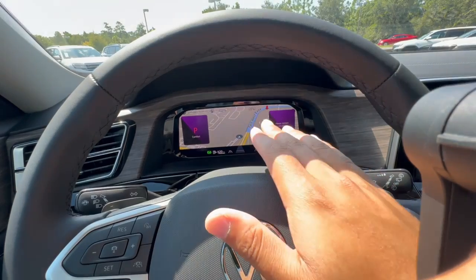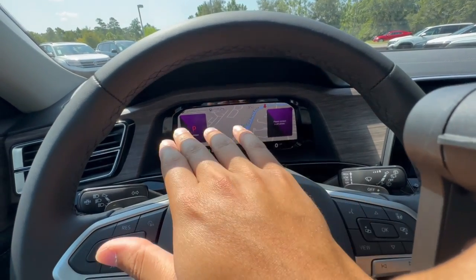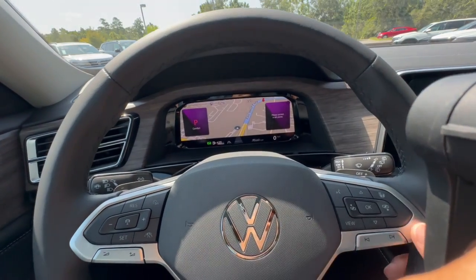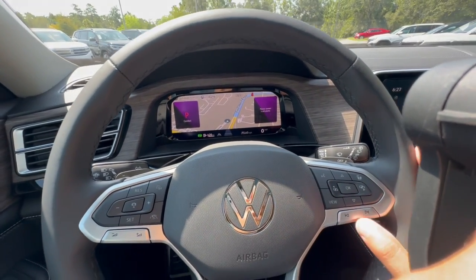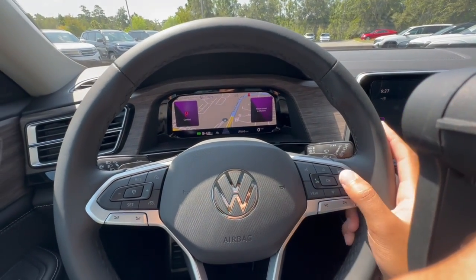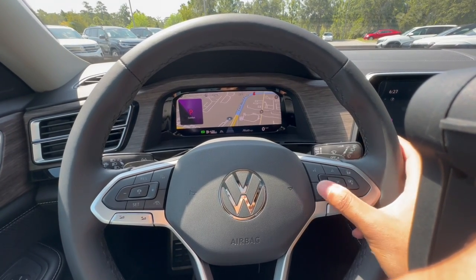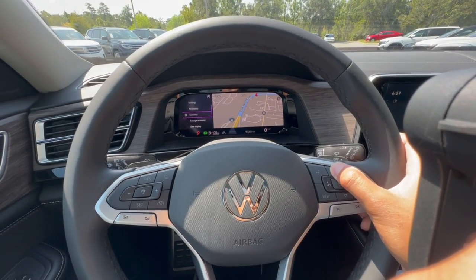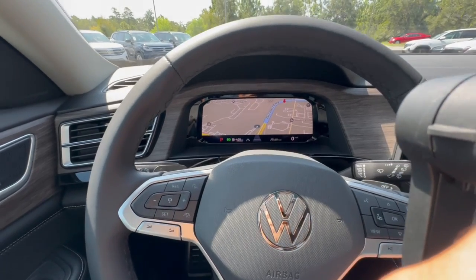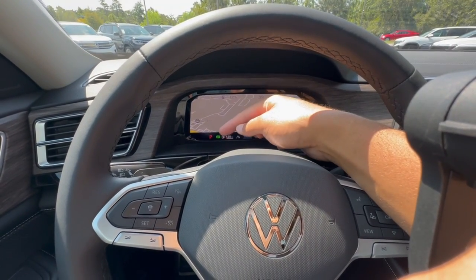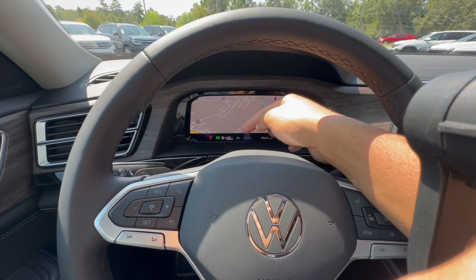This one, you can change being on the map. You can change what information you want to see in each of these blocks, or you can turn it off completely. So if you hit this button right here, let's say you just want to see the map, you put no display, hit the left side, no display. You can leave it like that. And then you still have what gear you're in, if your foot is on the brake, miles to empty.